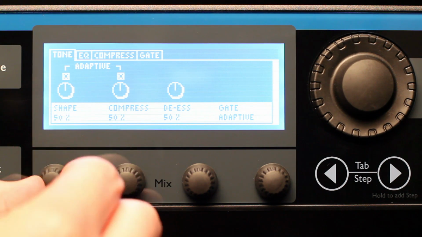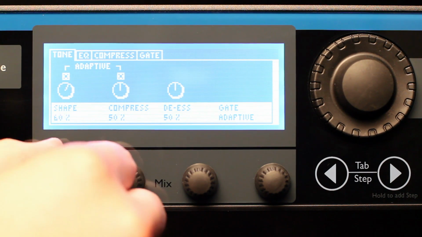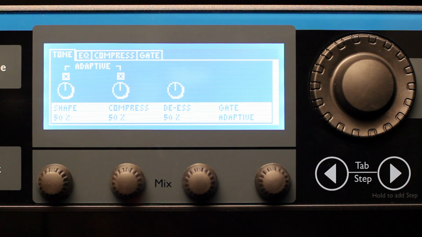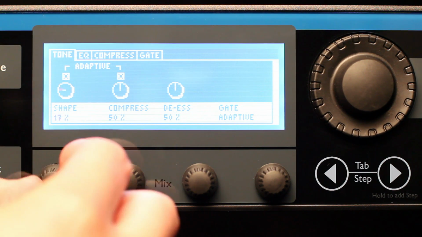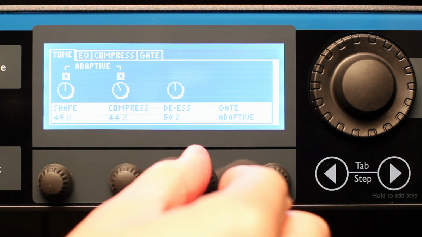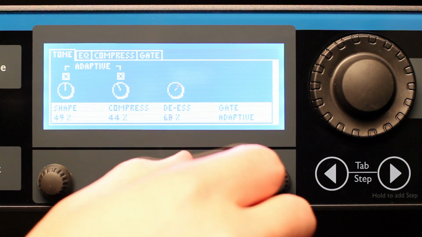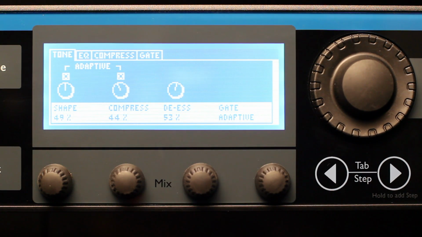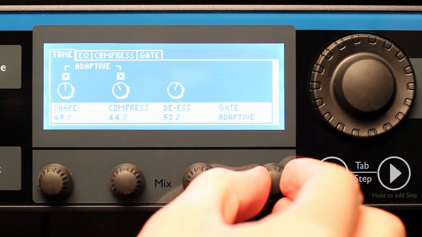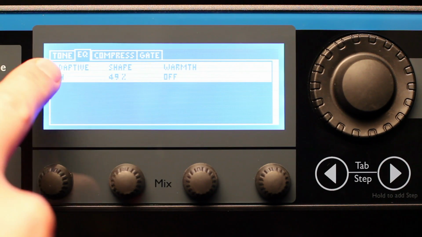When it's in adaptive mode, you can use the knobs below here to do the mix of the adaptation. So if you want it to still be adapting on its own, but you want it to be doing it less so or more so, you can use the knobs here to affect that. There's a DS knob separate as well, so if you've got a lot of S's coming through, you can turn that up or down. And you've also got a gate here that can be set to adaptive or manual or turned off.